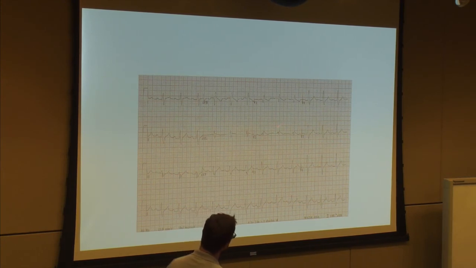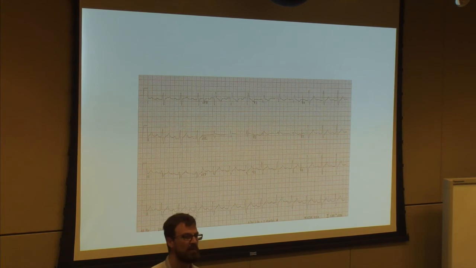You could argue that this QRS widening is due to sodium channel blockade, and I have a first degree AV block. Well, what class of drugs do I know is a potent sodium channel blocker as well as a nodal blocking agent? Blocker being the big hint in this one, right? Beta blockers.